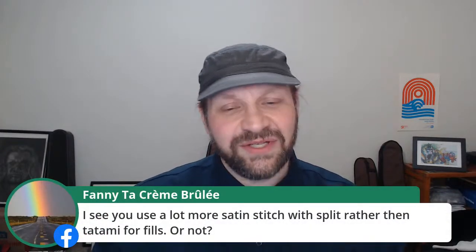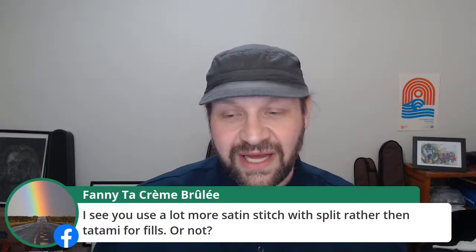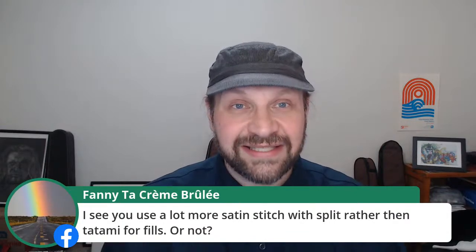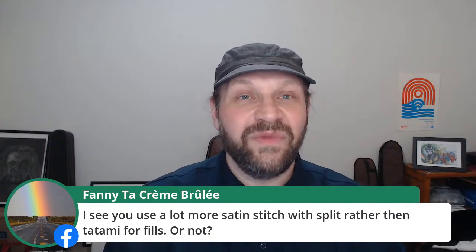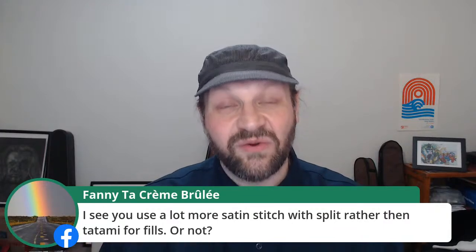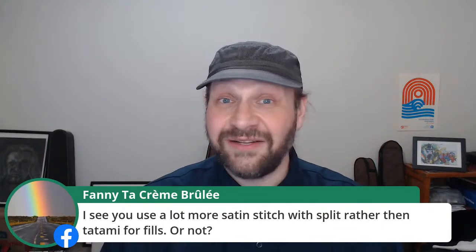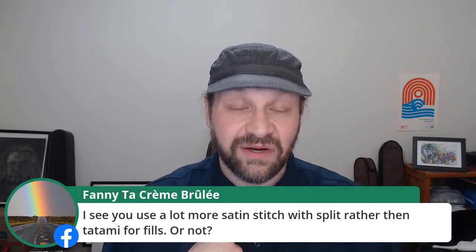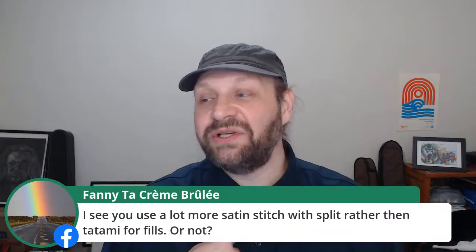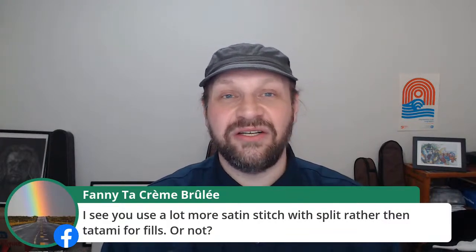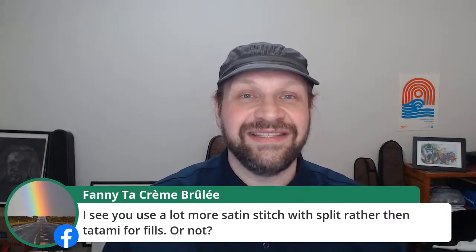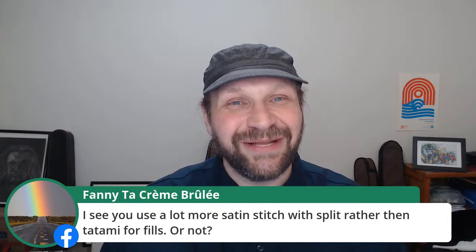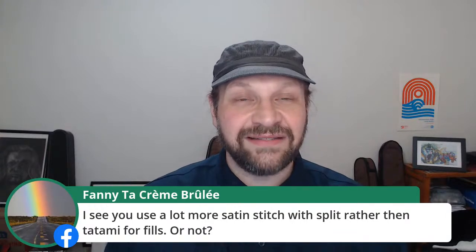Fanny says, I see you use a lot more satin stitch with split rather than tatami for fills, or not. Really depends. When I want the texture of a satin stitch, but I don't want the excess length, I will use either satins with splits, or I will use a length limit. I'll also admit, I favor the look of overlapped satins to fills to some degree. That's absolutely true. And when we're looking at text, especially the classic look of turning satin stitch text, I think is like the heart of embroidery. I love it. It's what I think machine embroidery looks like when it looks best. So I tend to favor satins.